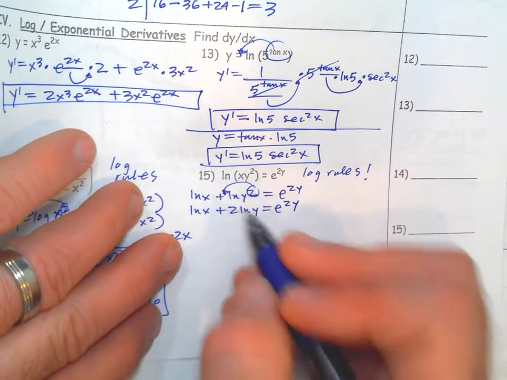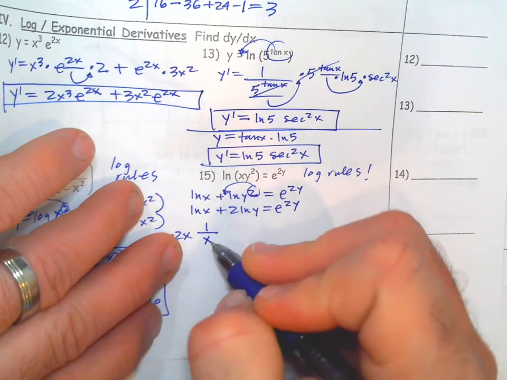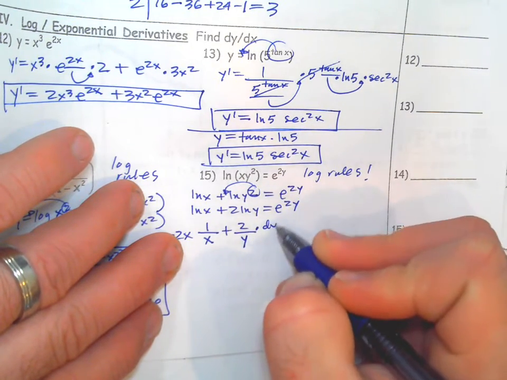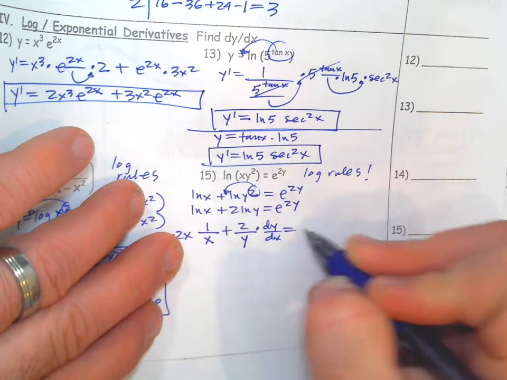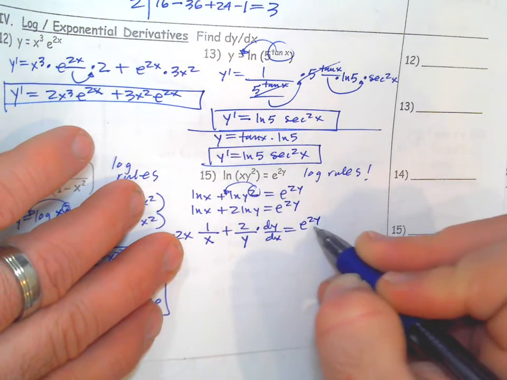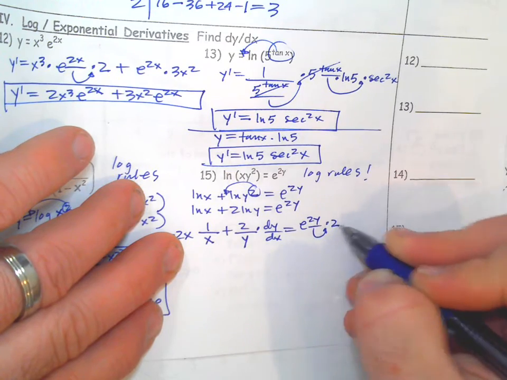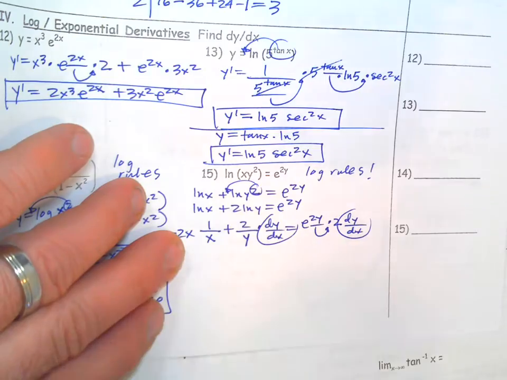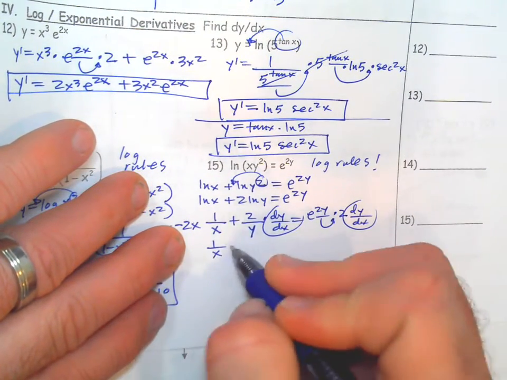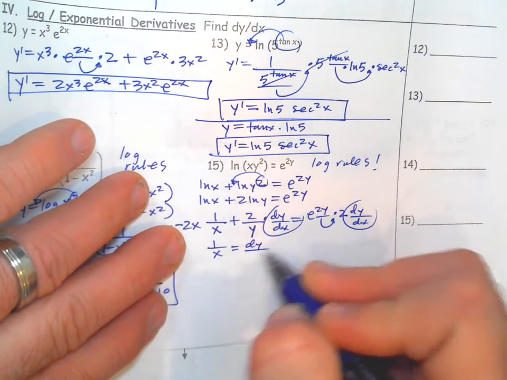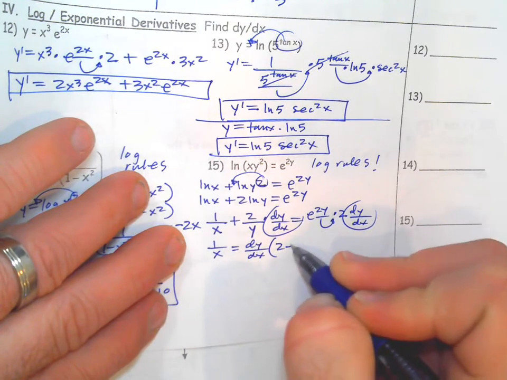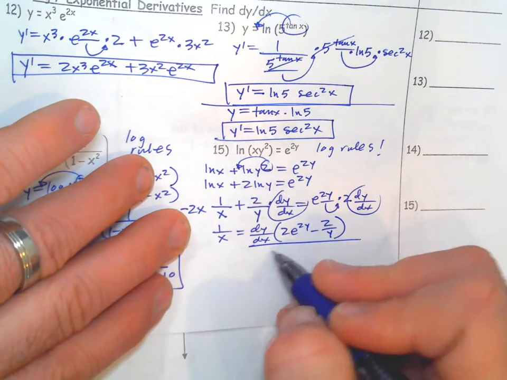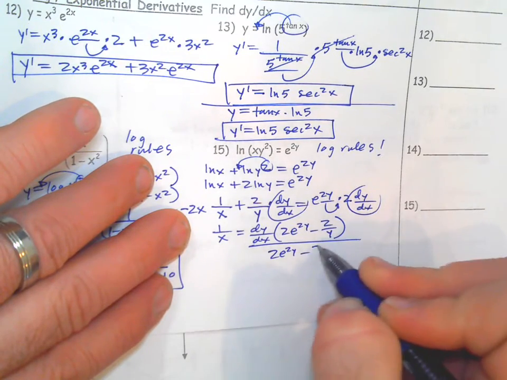Derivative with respect to x of natural log of x is 1 over x plus 2 over y, but then you got to follow it up with a dy dx, which, by the way, is what you're looking for. Derivative of e to the 2y is e to the 2y times derivative of what's inside, 2 dy dx. This is what we're trying to get by itself. So we could move those terms to the other side. So we have a 2e to the 2y minus 2 over y. Then we divide both sides by this.